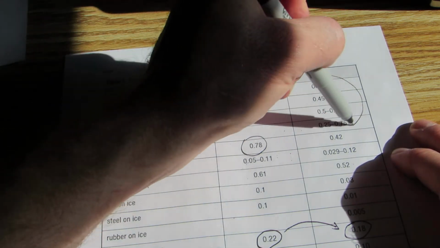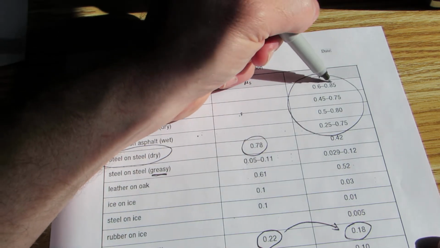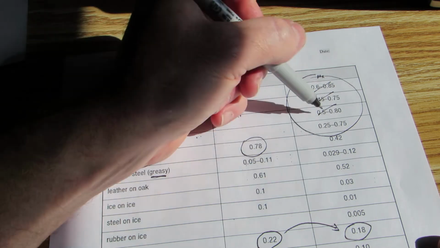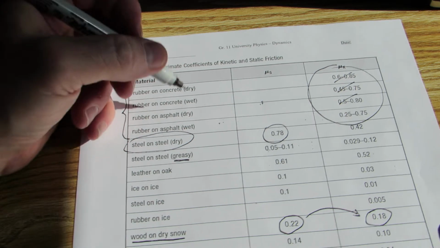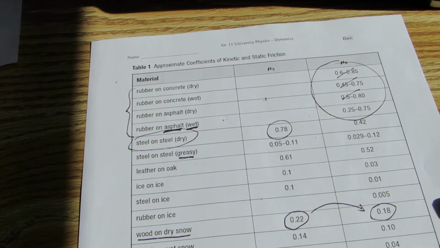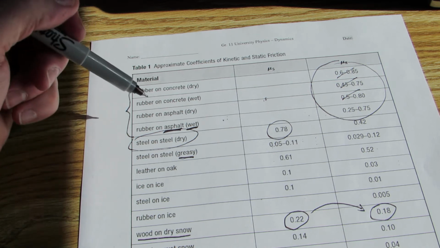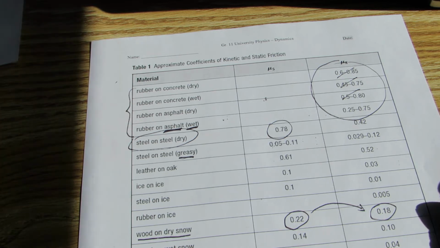So I'm just looking over here at these values, and I'm looking to see where our value of 0.255 could possibly fall. If you look at those, the first three don't even fit in this range, or that one or that one. They're all too high. So the only possibility here is the second material must be asphalt, and it actually has to be wet. Even the dry version of that won't work. So it's definitely answer C, you can write on your pages, definitely rubber on asphalt, and it has to be wet.